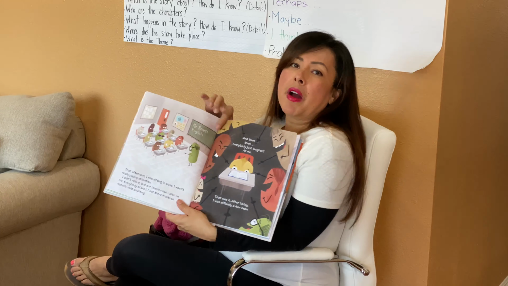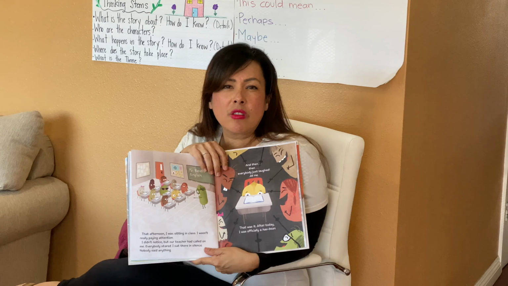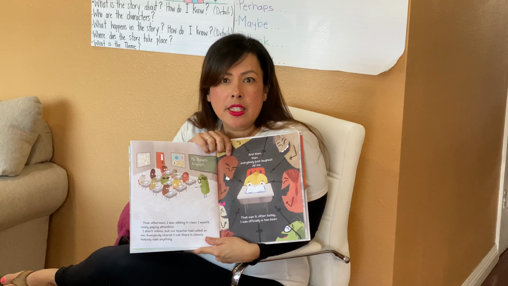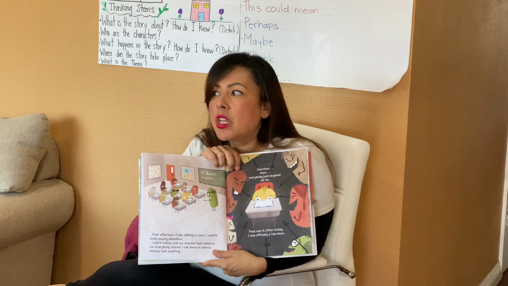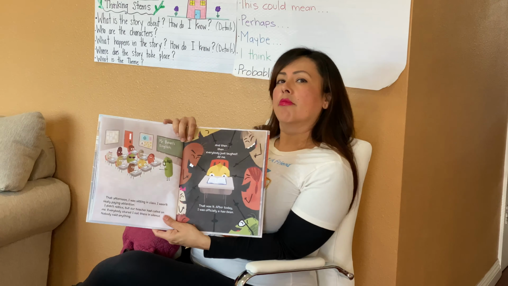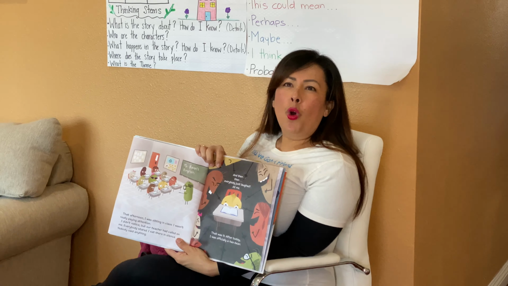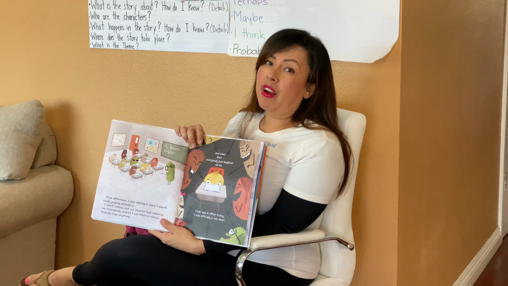So let's think about this. Let's infer and let's look at the details in the story. How do you think he feels? Look at the way he is in his desk. How do you think he's feeling about himself? How do you think he's feeling about the situation, what's going on with him? And think about, what could you do if you were there? What would you do to make him feel better? Think about that.